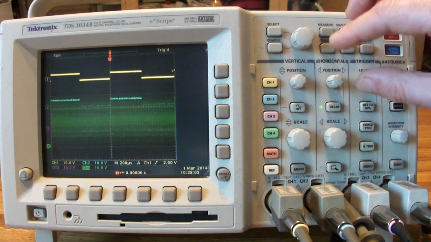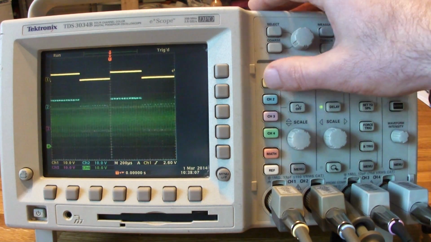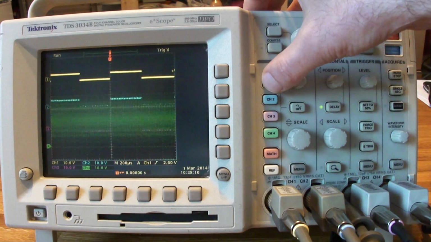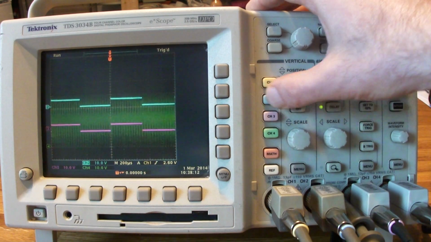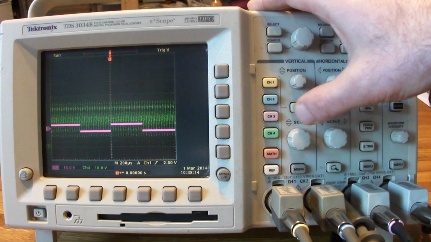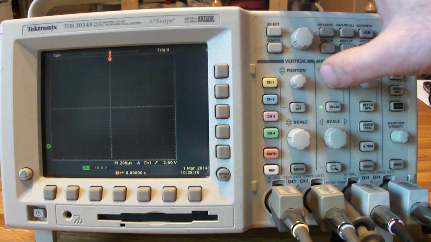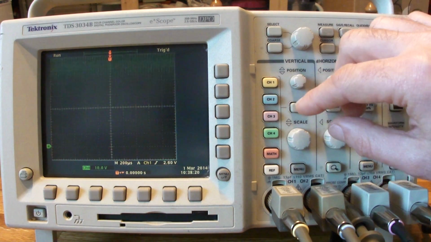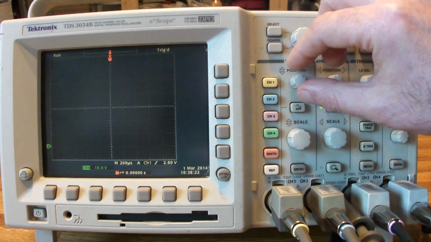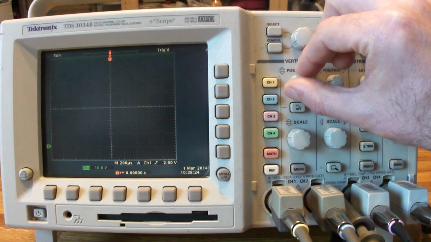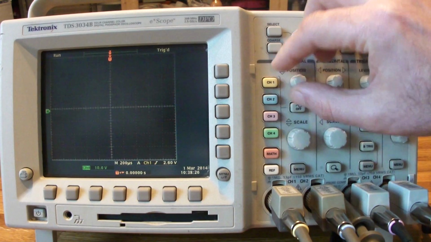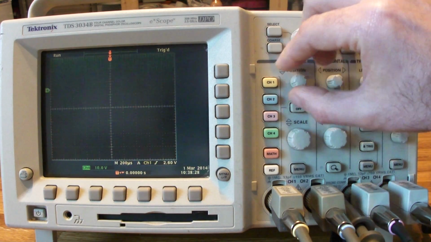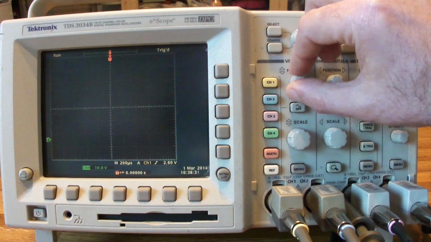If we look more closely at this, if we turn off some of the other channels, a very strange thing happens. If I turn off channel 3, this weird waveform disappears off the top of the screen. If I move up and down, I can't control it.